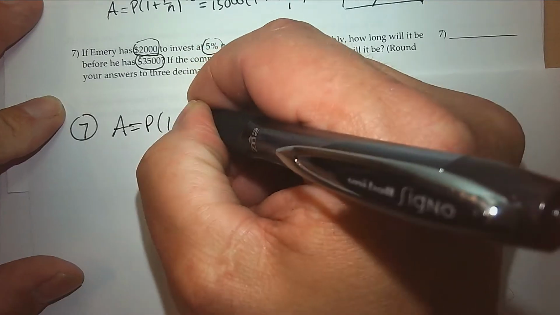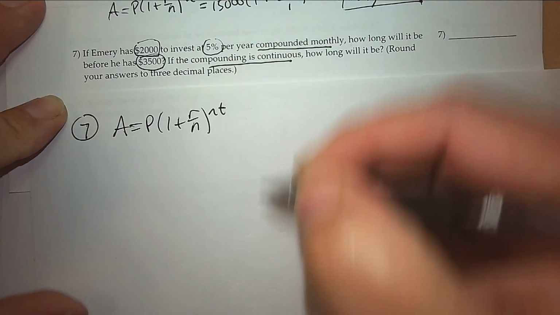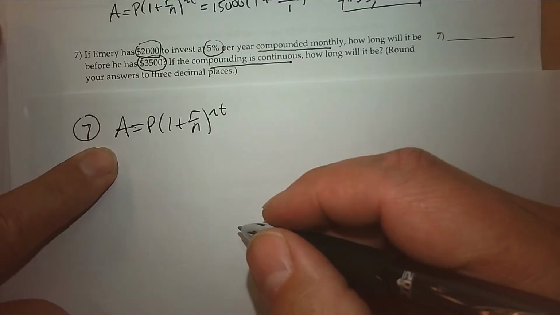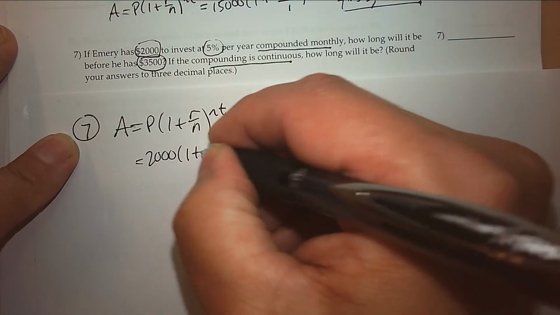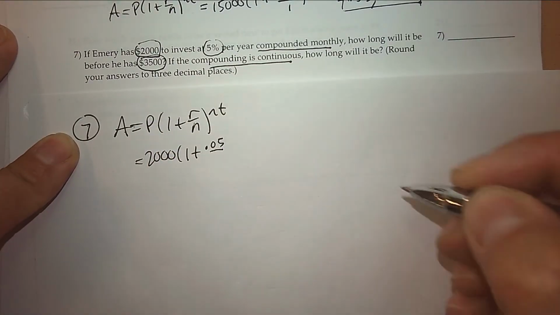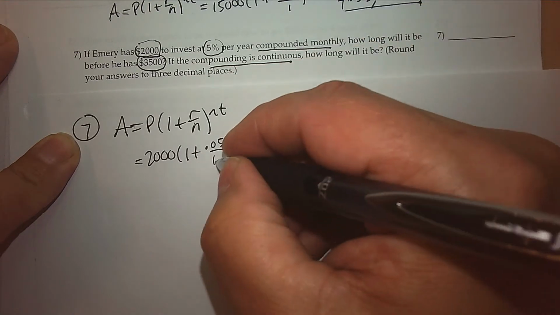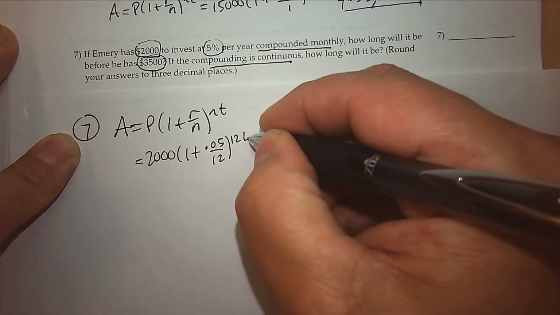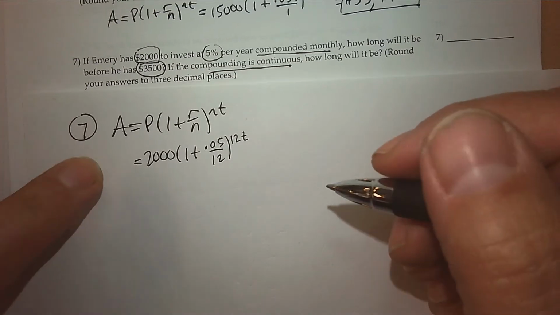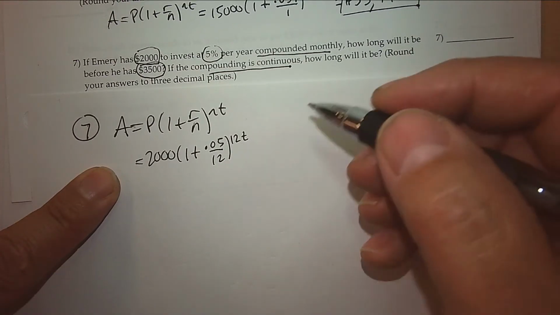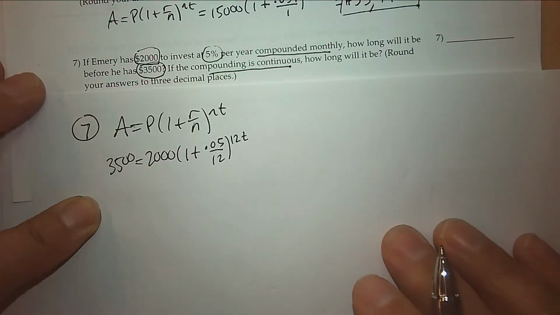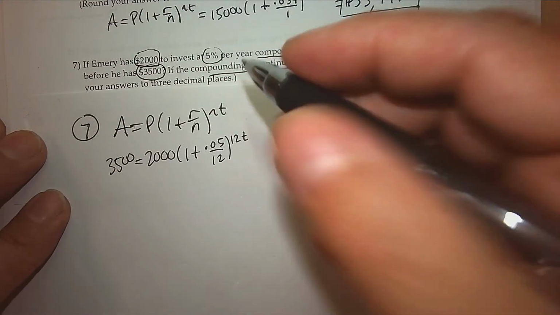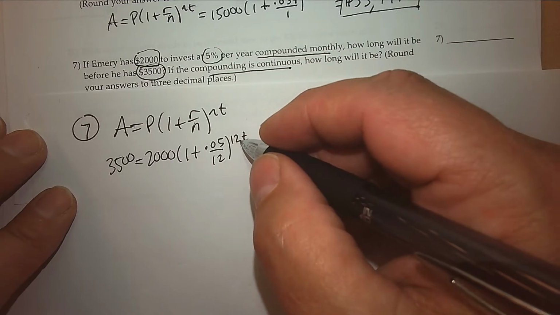So we're starting with this formula for compounded monthly. In the question it says the beginning amount is $2,000. The interest rate is 0.05. Compounded monthly means 12 times a year. And t actually is the unknown. I don't know that number to put in for t. That's what I'm looking for. But the end amount is $3,500. So I need to be able to solve for t with this equation.